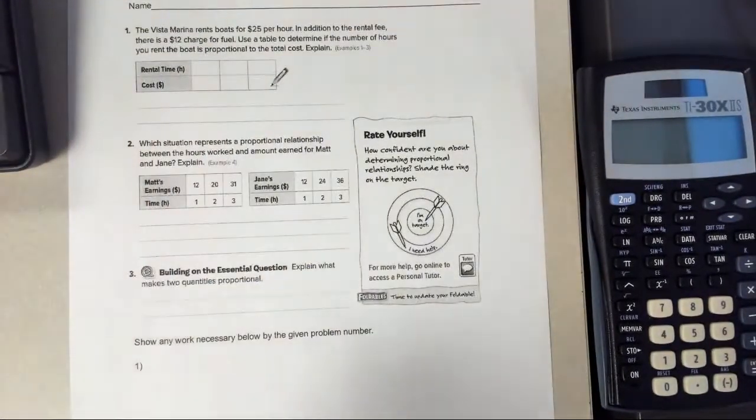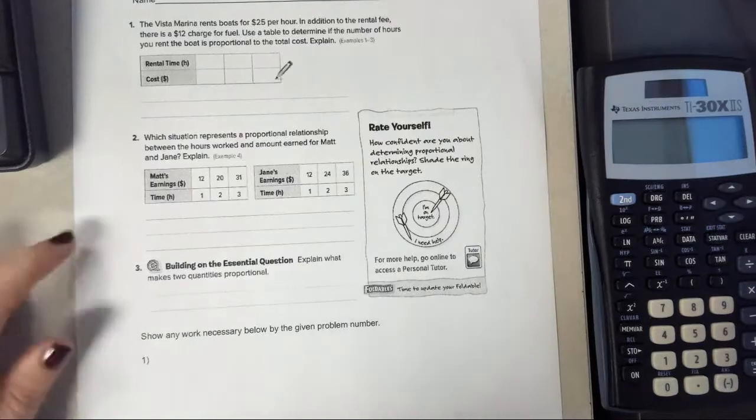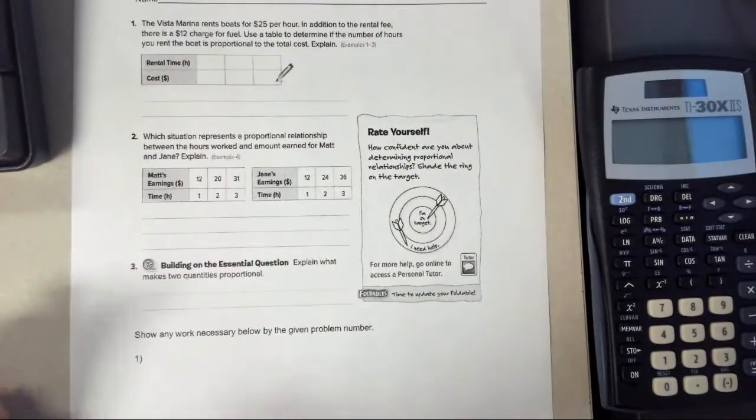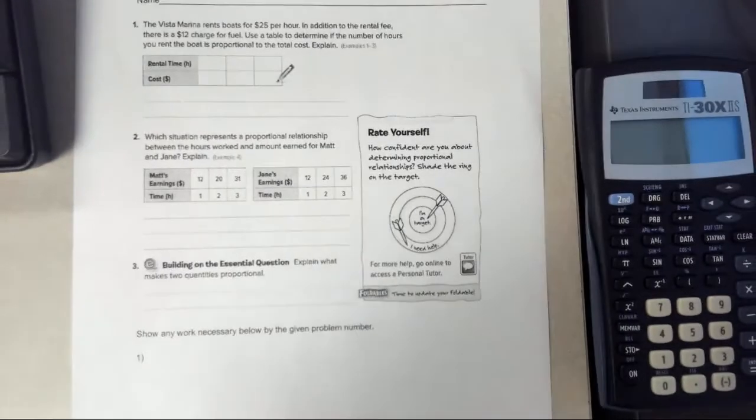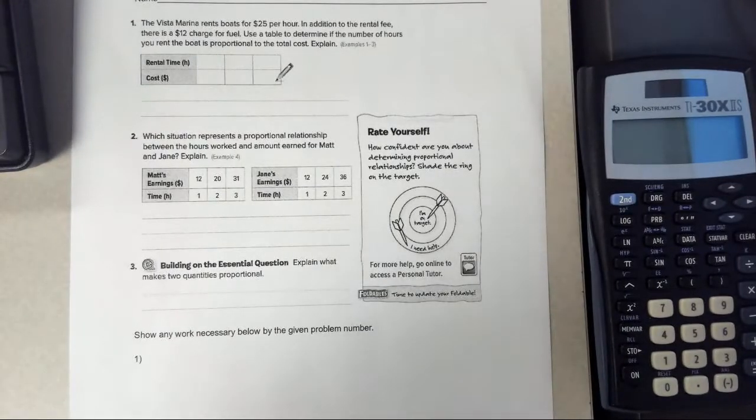Lesson 4 talks about proportional and non-proportional relationships, and you have done all of the math that you need to for this lesson already. It deals with unit rates, and remember, a unit rate is just a ratio or a comparison of two different quantities where the second, or the denominator, is 1. So like pages per minute, so per 1 minute, or miles per hour, how many miles in 1 hour.